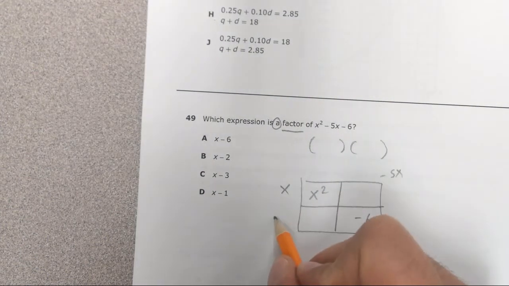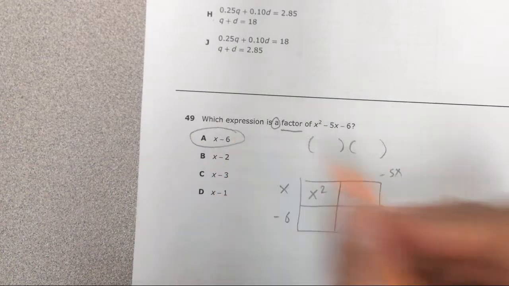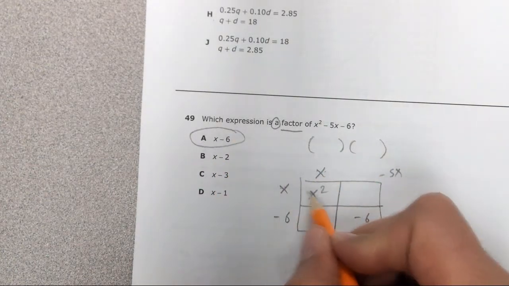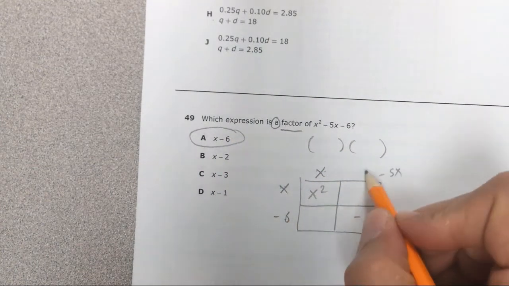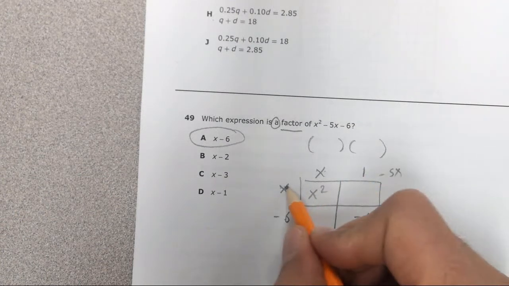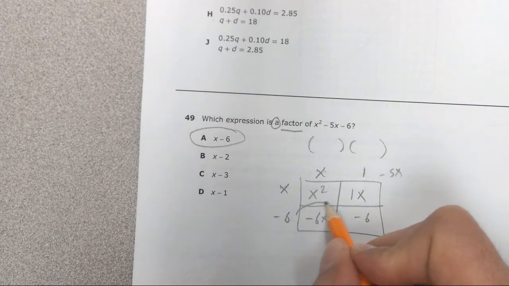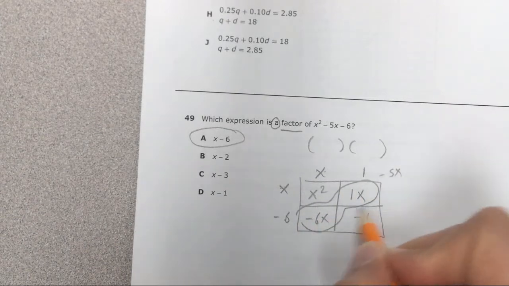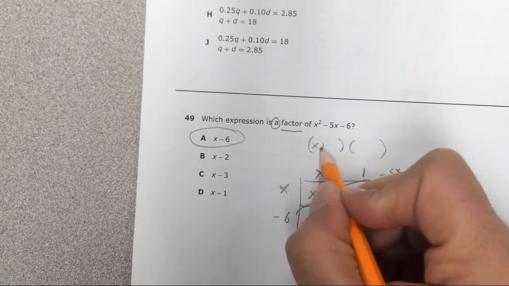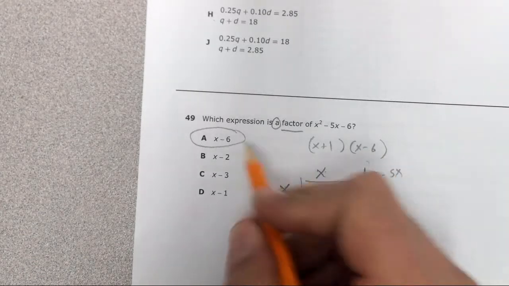So let's try x and negative 6. Let's try A. x times x is x squared. Negative 6 times 1 is negative 6. 1 times x is 1x. Negative 6 times x is negative 6x. And negative 6 plus 1 is negative 5. That would actually work. The factors are x plus 1, x minus 6.